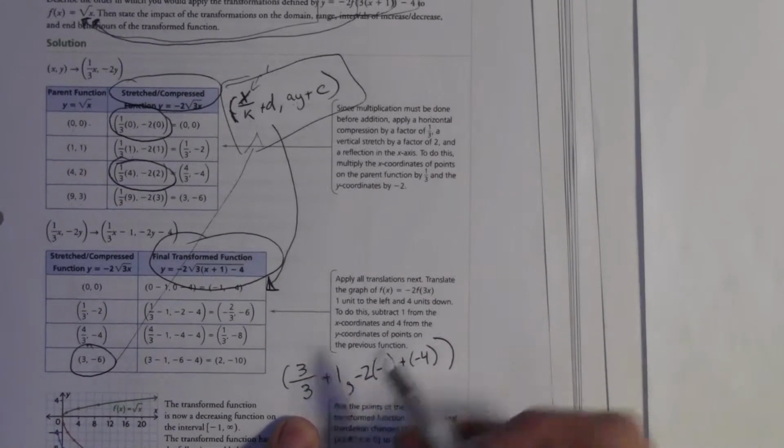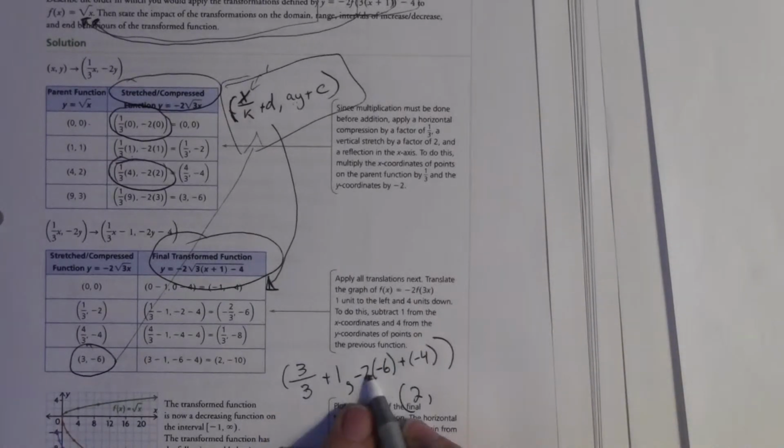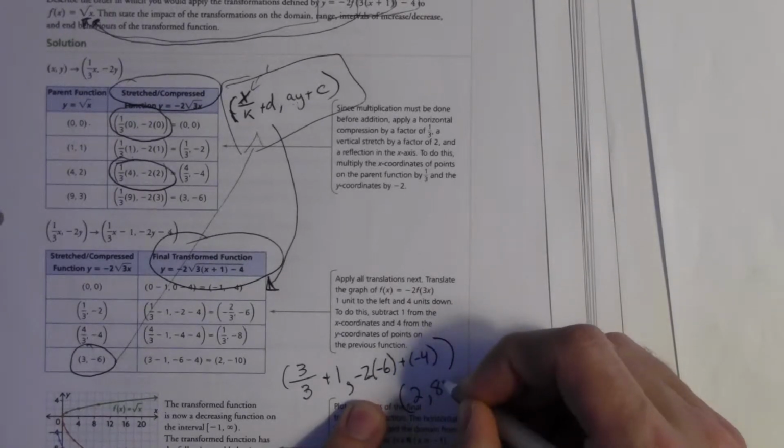So 3 over 3 is 1 plus 1. This gives us 2, comma, -2 times -6 is 12, minus 4 is 8.